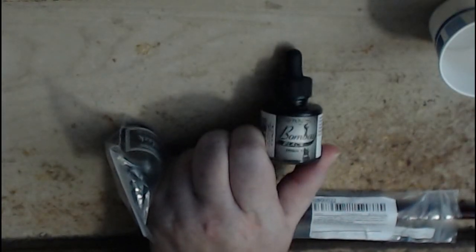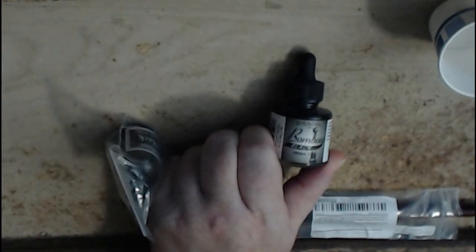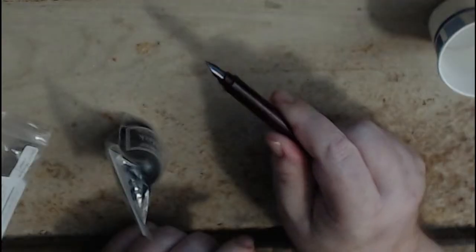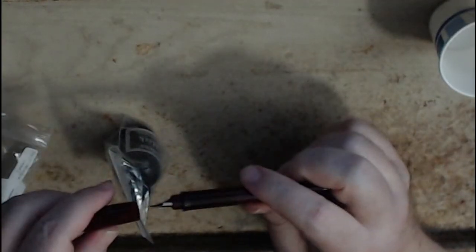Challenge number 1 is ink. Now initially I thought I had ink because I have this. However, I learned that this is India ink and it's for dip pens, and India ink does not work with fountain pens. It clogs them up. And this first one I'm going to test out is a Shark fountain pen. I guess it's made for kids because kids these days just love fountain pens. Yep, when you want to buy a kid a gift, get them this. They'll love it.